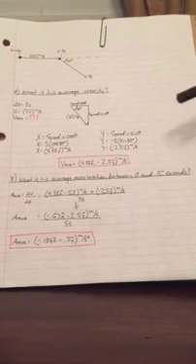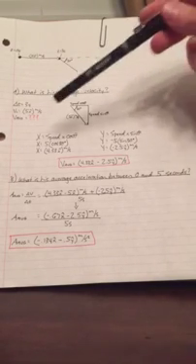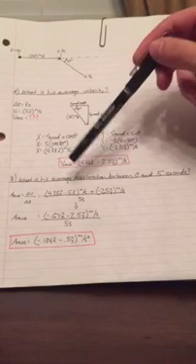And the second question being asked is, what is the average acceleration between 0 and 5 seconds? Because you have a change in velocity between times 0 and 5, you have an acceleration. So our formula for the average acceleration is delta v over delta t.